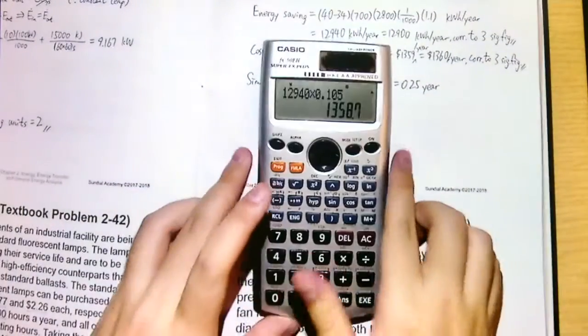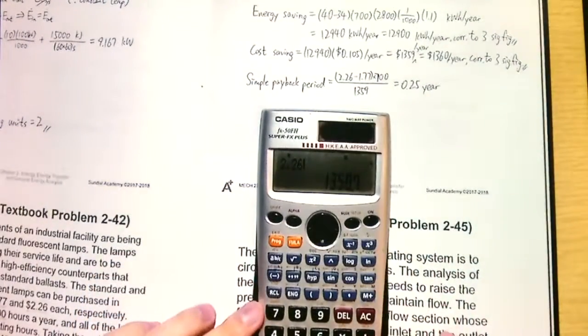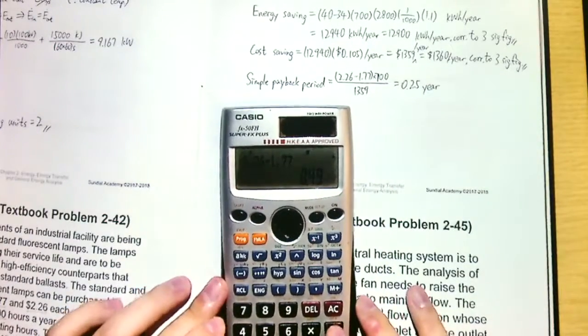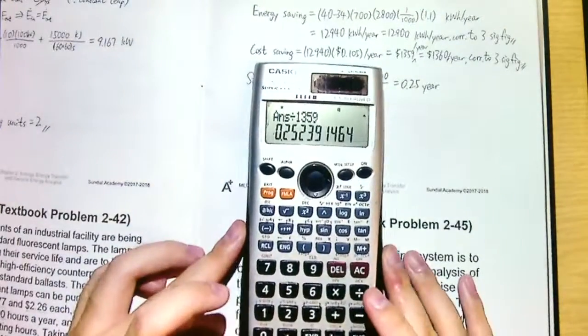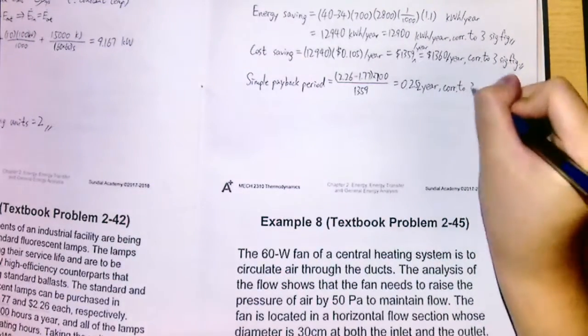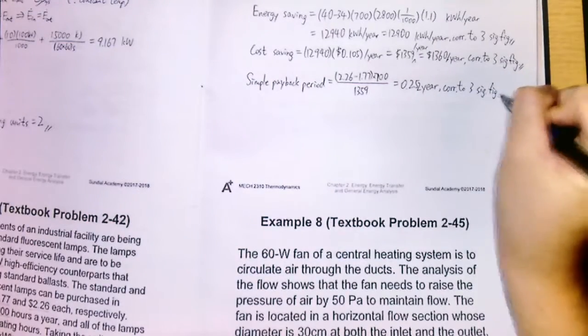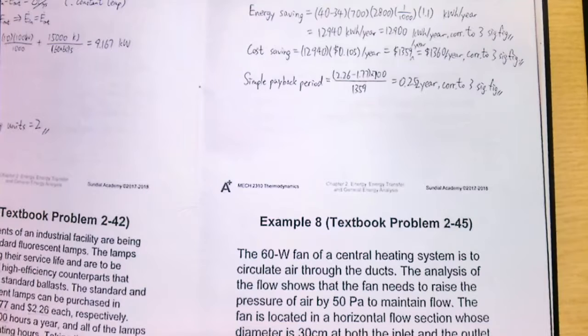Okay, let me verify this. 2.26 minus 1.77, okay, times 700 divided by 1359. We got 0.252, correct to 3 significant figures. Okay, I don't take the 4 significant figure term because that's the end of the question. So we can see that this payback period is actually attractive because we use just 3 months. We can balance the cost already. Okay, and you can see that in this case, if we don't switch the kind of lamps we are using, then we need to pay a lot more money for the energy cost. Okay, and that would be the end of this example.